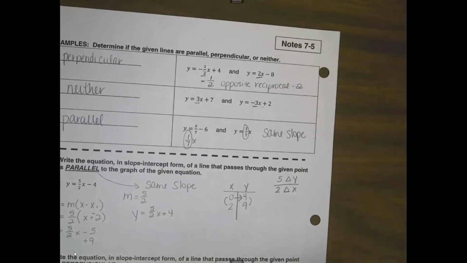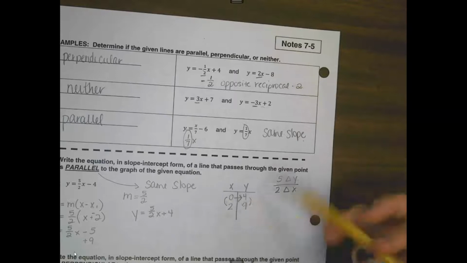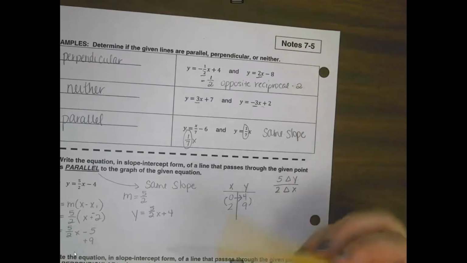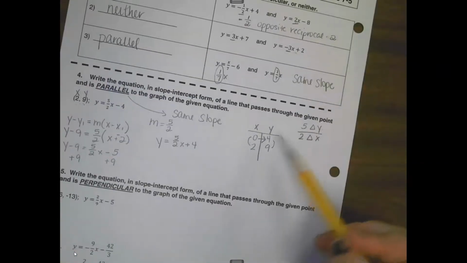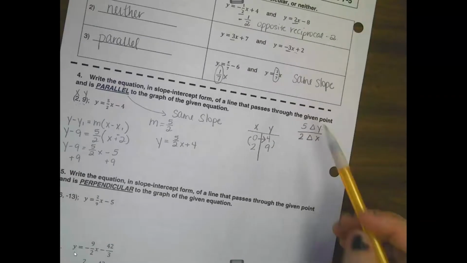But as we know, sometimes it doesn't always end up being this pretty for us. So this way works no matter what our point is, no matter what our situation is. This one works when our numbers work out pretty nicely. Okay? All right, let's look at another one.